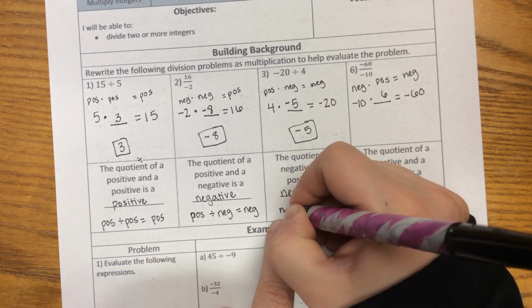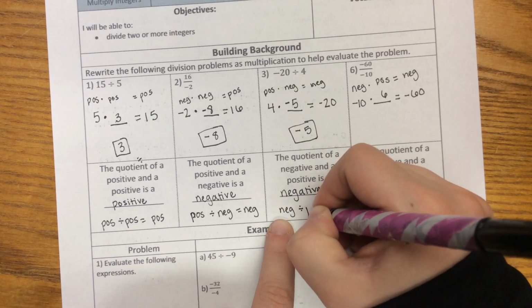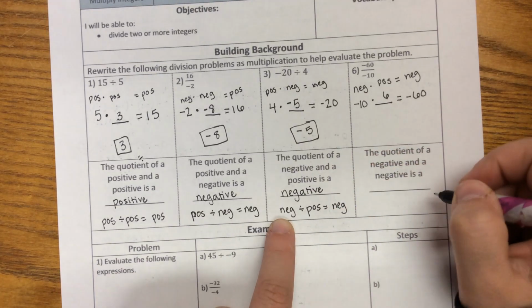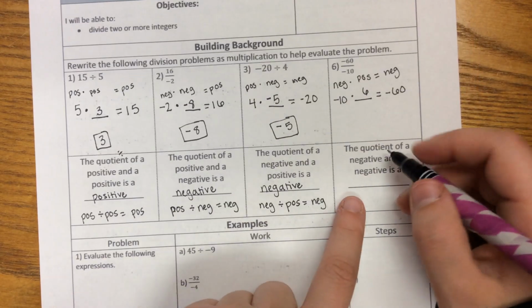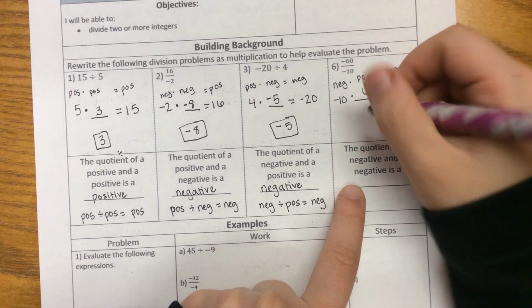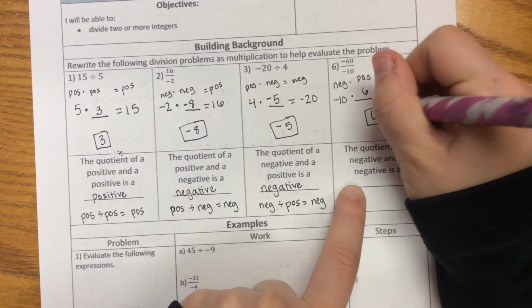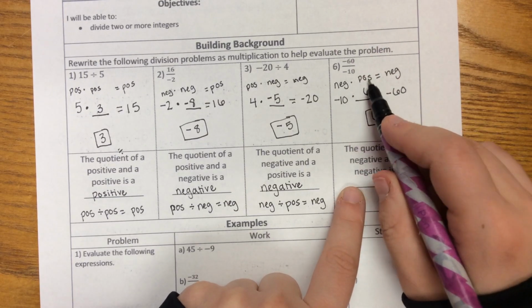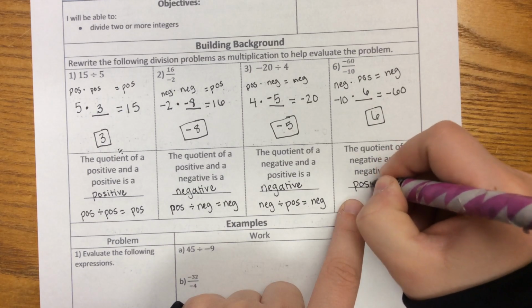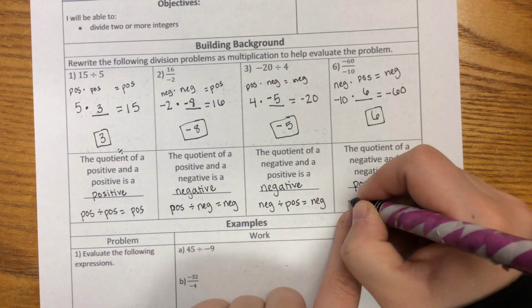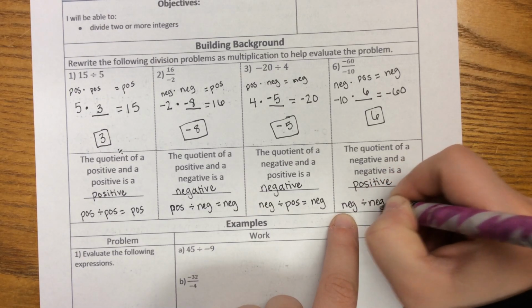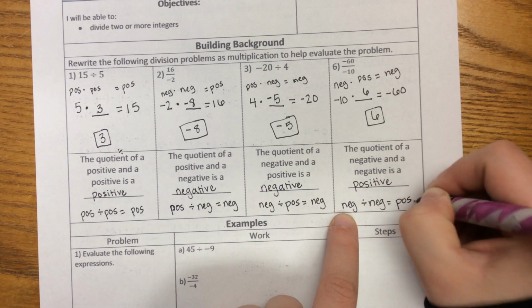So a negative divided by a positive equals a negative. Okay, and lastly, the quotient of a negative and a negative. So when I did a negative divided by a negative, my answer was a positive 6, because a negative times a positive has to equal a negative. So my answer should end up being positive, because a negative divided by a negative equals a positive.